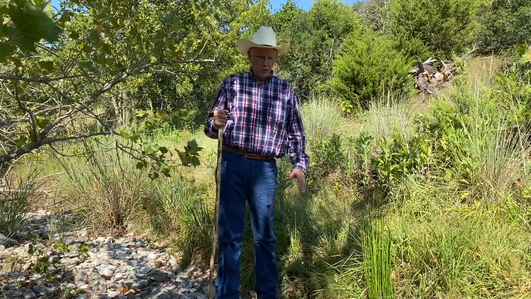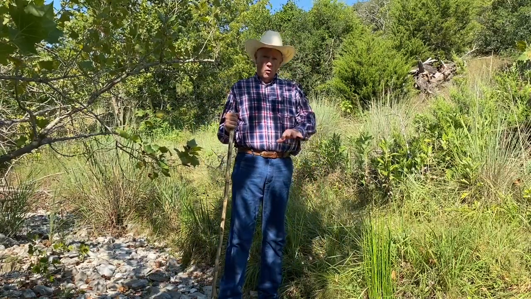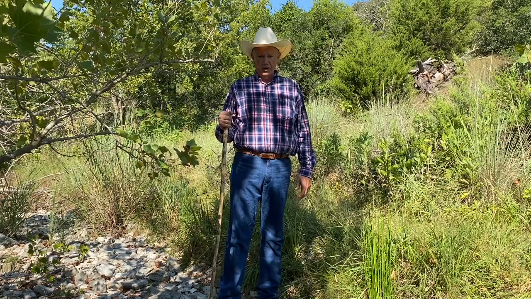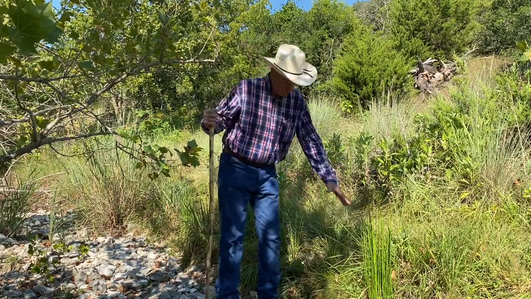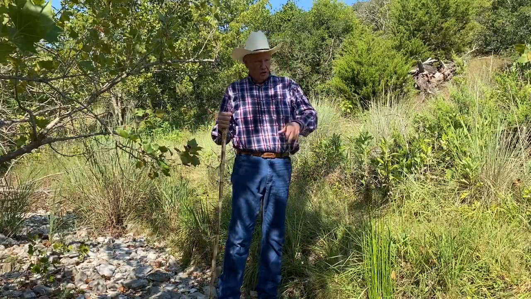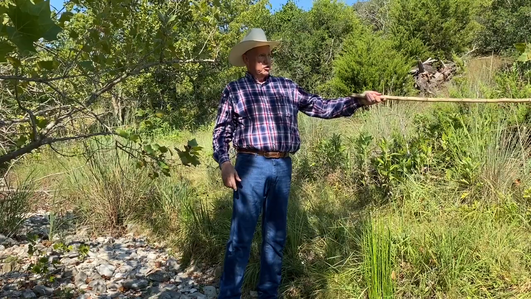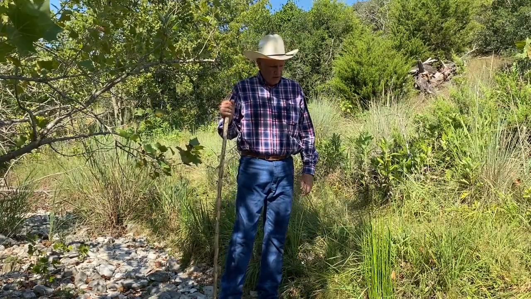3 of the species we planted right along the water line. And mind you that there was running water in this creek at the time we planted, even though it's dried up now. So 3 of the species we planted right down here where we know it was wet. 2 of the species we planted up on this higher bench, which is approximately 2 to 3 feet higher.